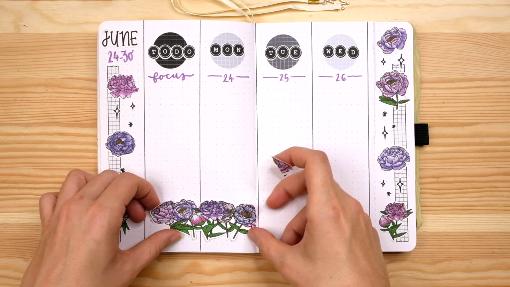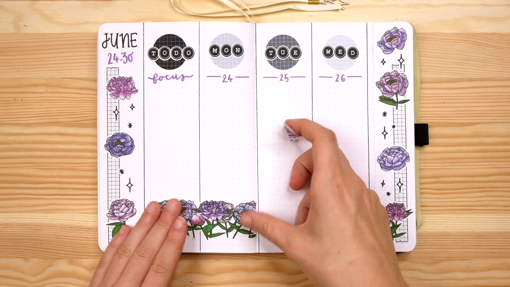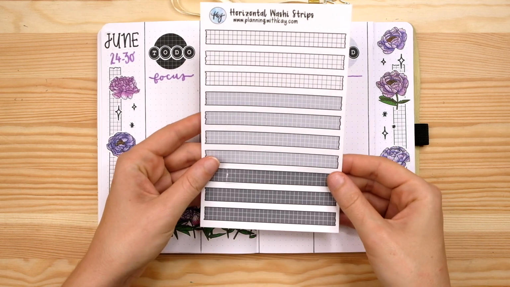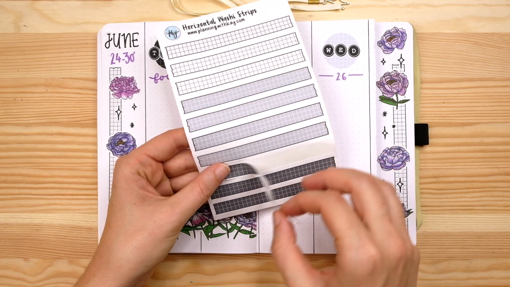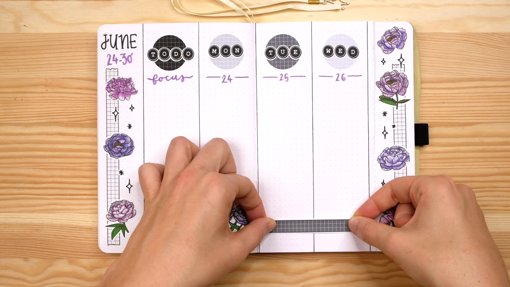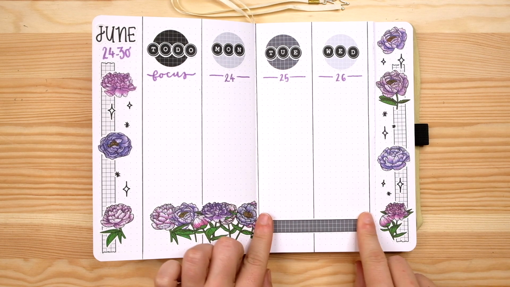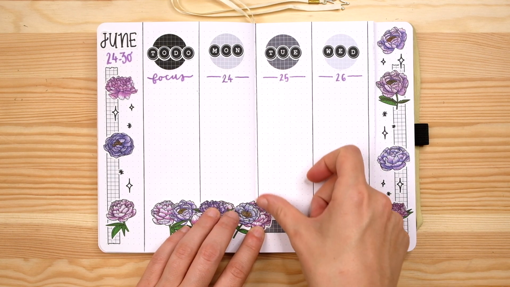And right now, what feels right is putting in some more decoration. So I'm going to put this big peony sticker at the bottom, and I think I want to tie in even another one of these washi strip stickers, maybe one of these darker ones down at the bottom. All right, beautiful. So I have a great base laid down for my weekly spread now.